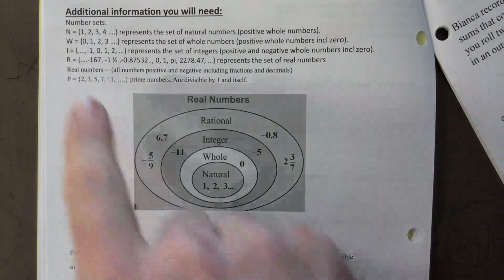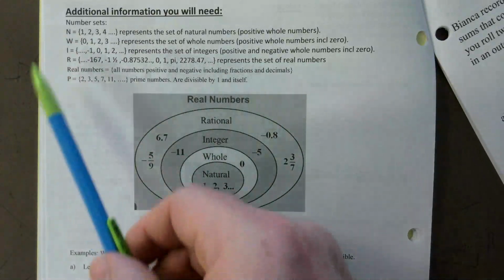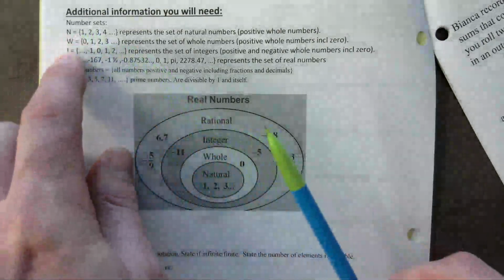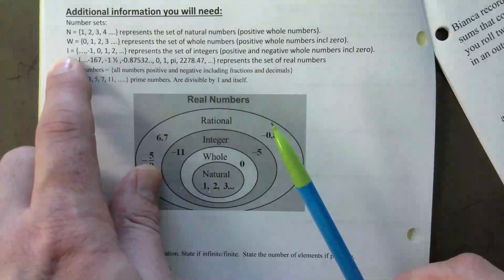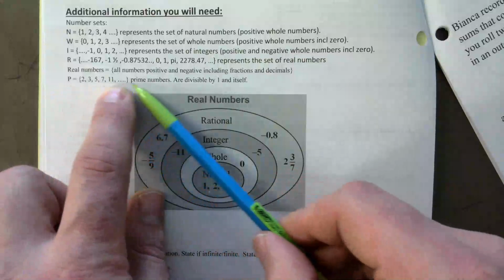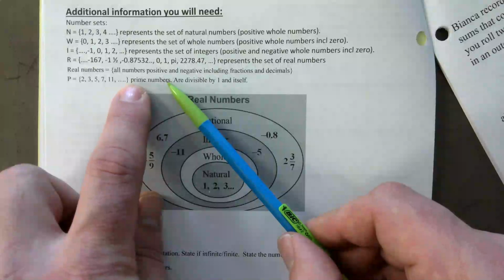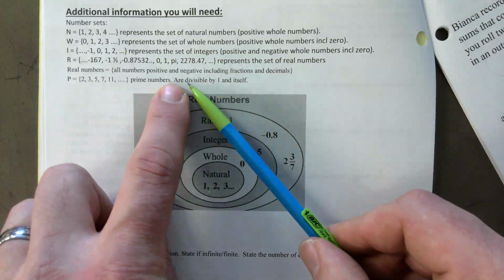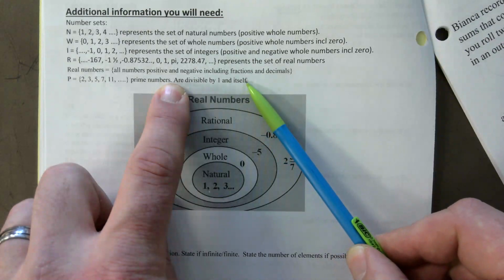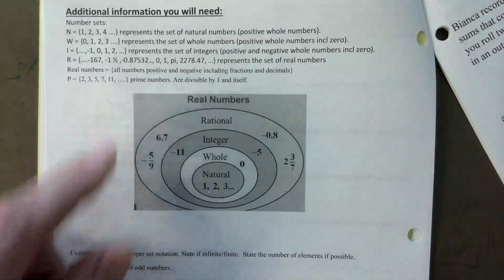And they asked us one more time to remind students to be aware of what a natural number is, what a whole number is, what an integer is, what real numbers are, and prime numbers. That one is a very, very classic example, prime numbers. Prime numbers are only divisible by 1 and itself. Okay, so you need to know. I would just have that on my study sheet, to be honest.